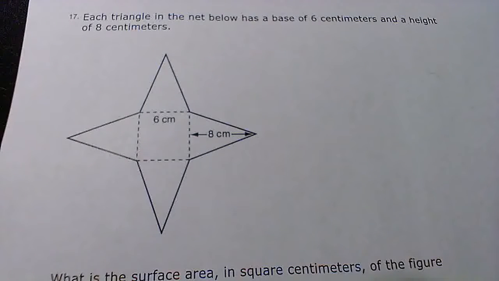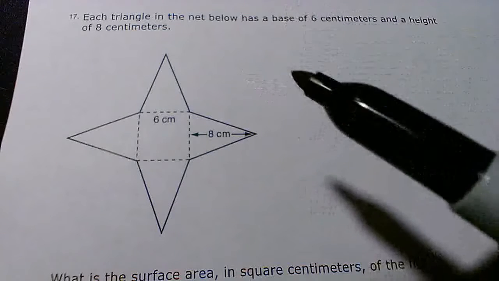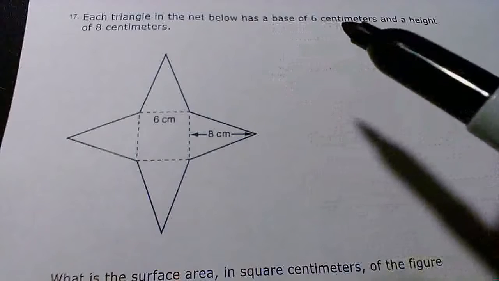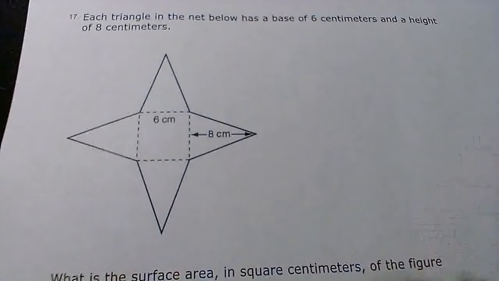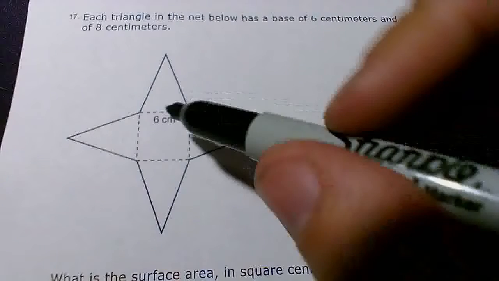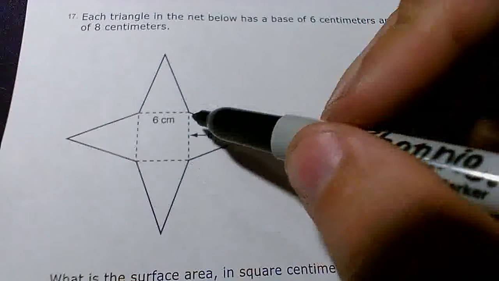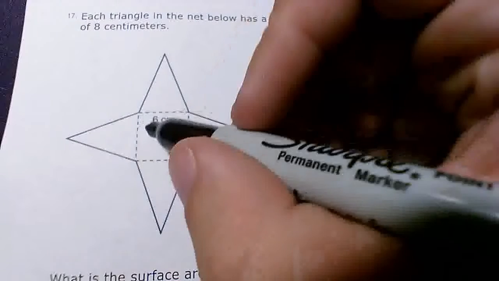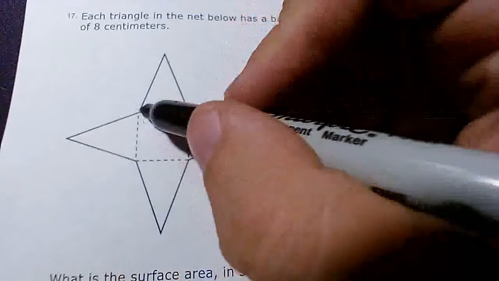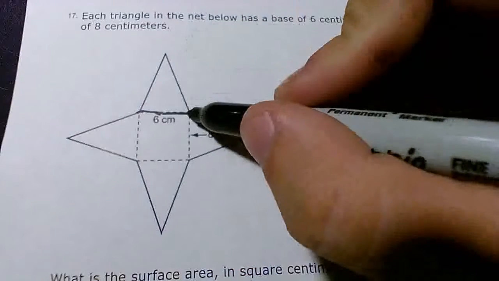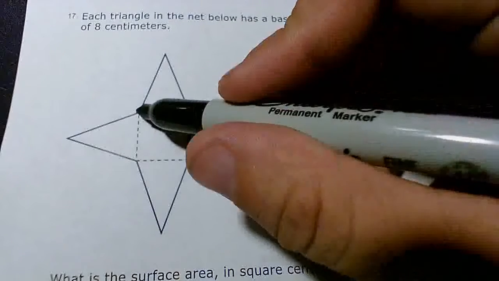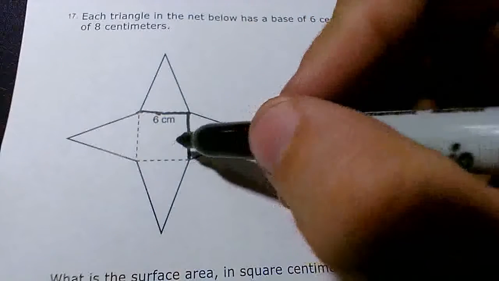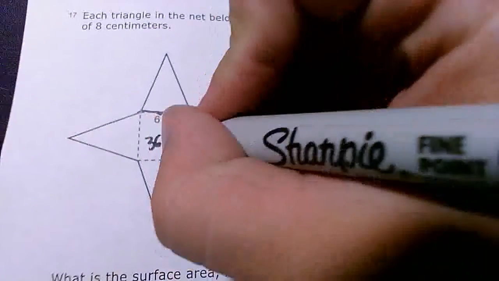The process is the same when finding the surface area of a square pyramid. In this case, the problem tells us that each triangle in the net below has a base of 6 centimeters and a height of 8 centimeters, represented by this image. It then lets us know by diagramming it in this picture. Using this information, we know that the base and height of this shape must be 6. The area of a square is going to be base times height, so 6 times 6. That will give us 36 centimeters.